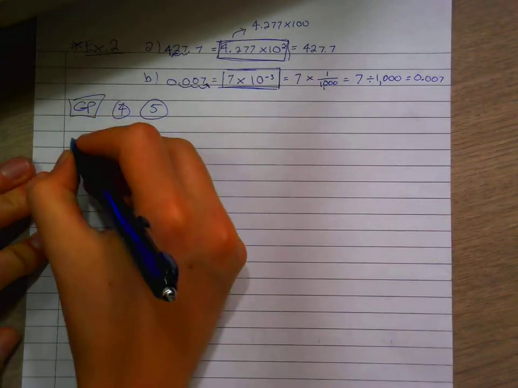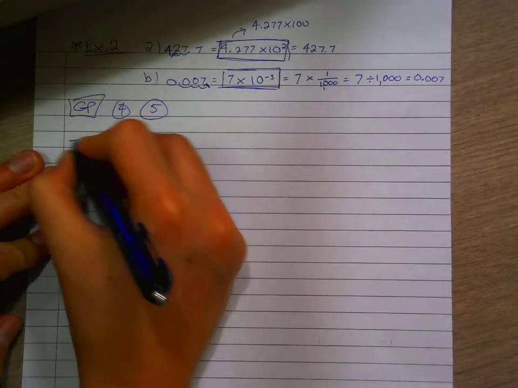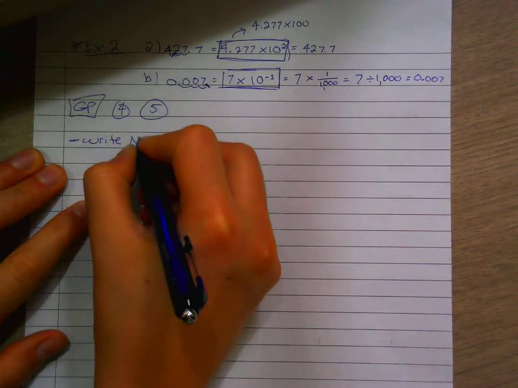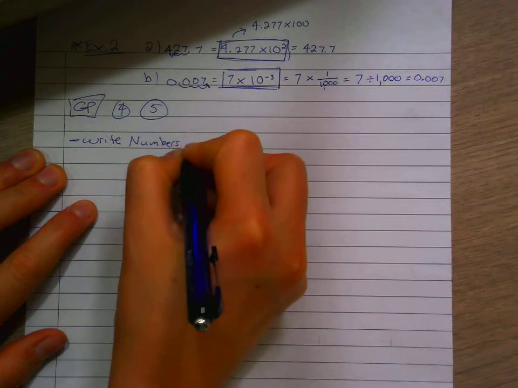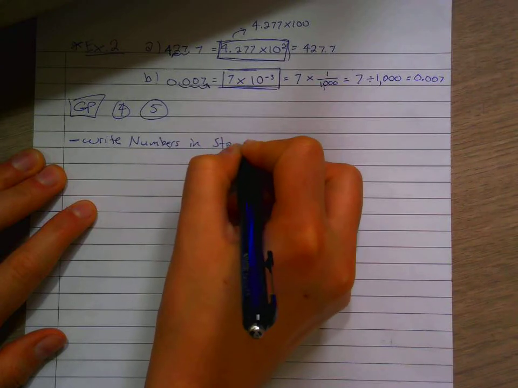Moving on, write numbers in standard form.